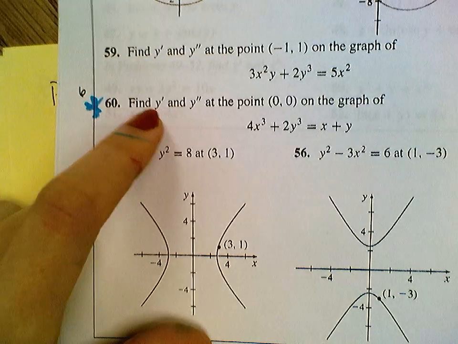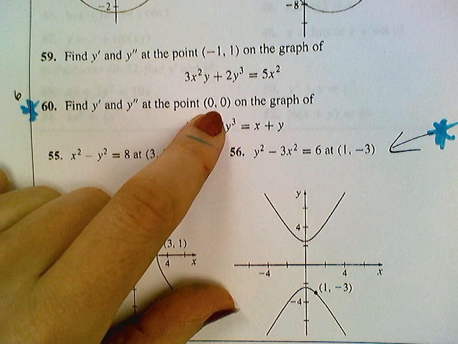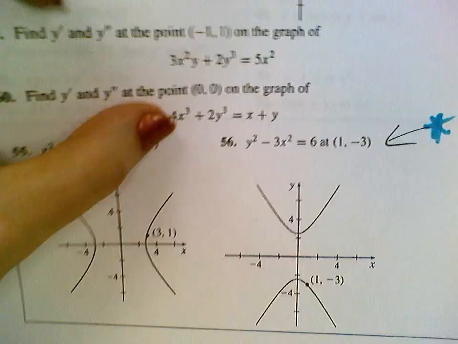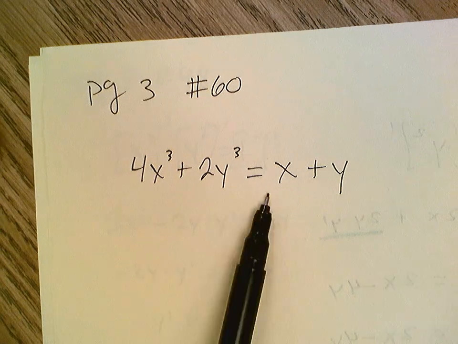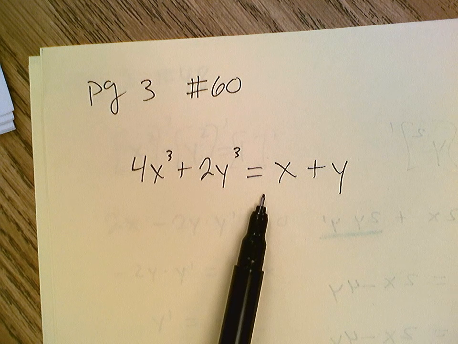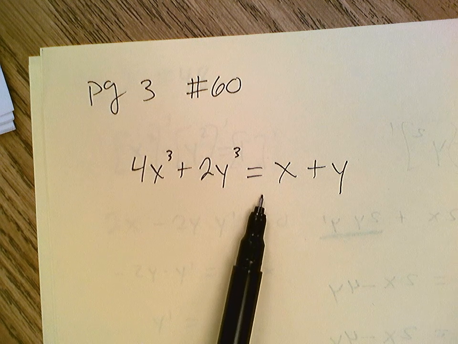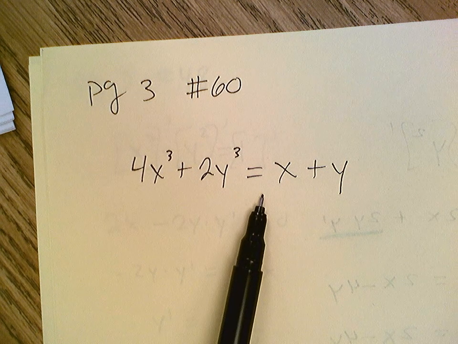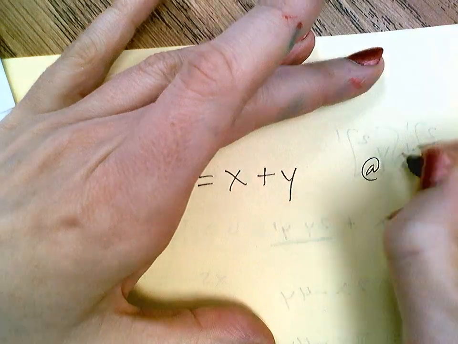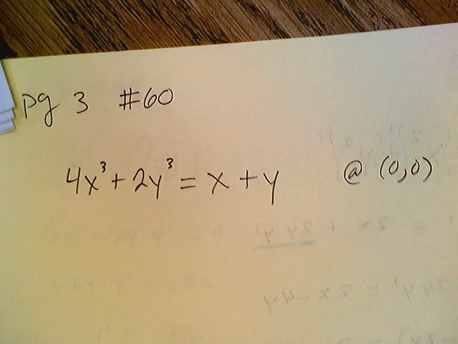Now this says find the first and the second derivative at that point on the graph of this. All right, so we're just going to do the second derivative though at that point. So we'll find the first derivative and then we won't plug 0, 0 into it. We'll just use the first derivative to find the second and then plug 0, 0 into that. Okay, so at 0, 0. All right, we want the second derivative.